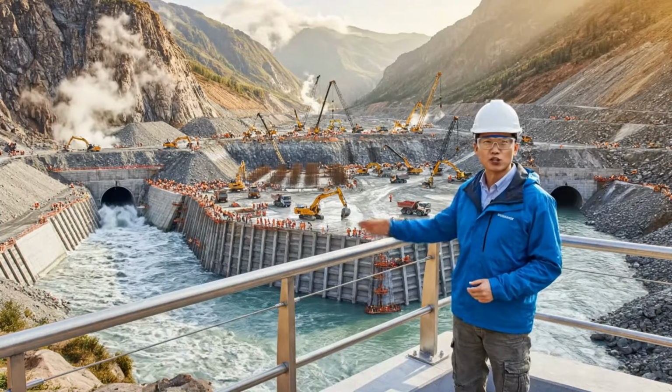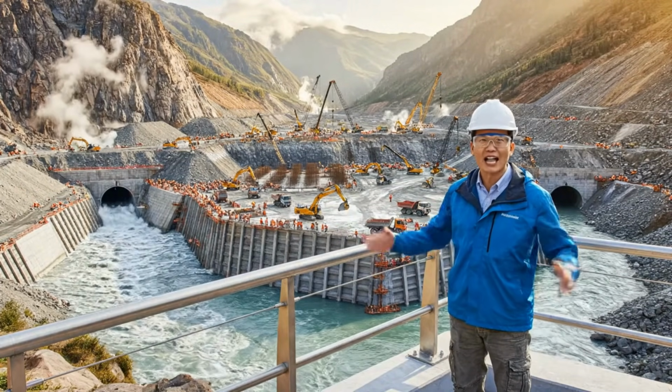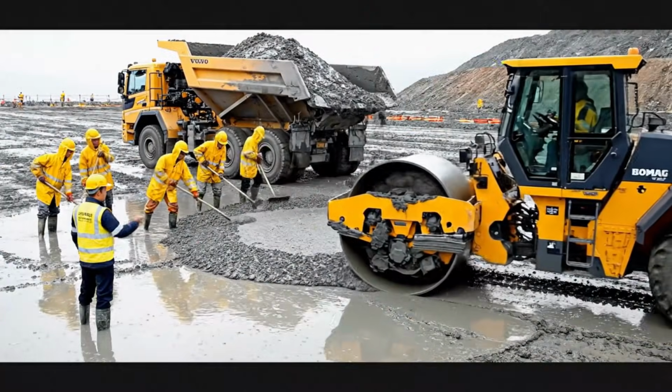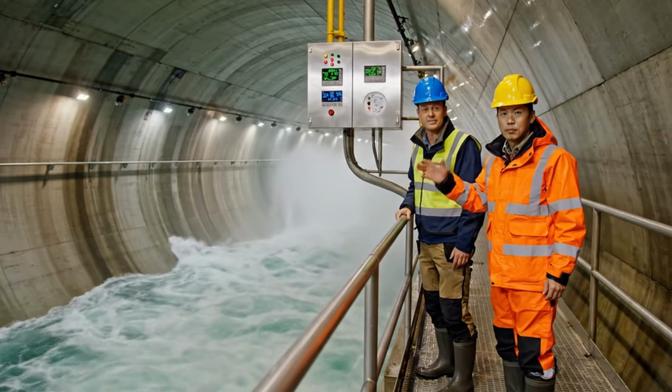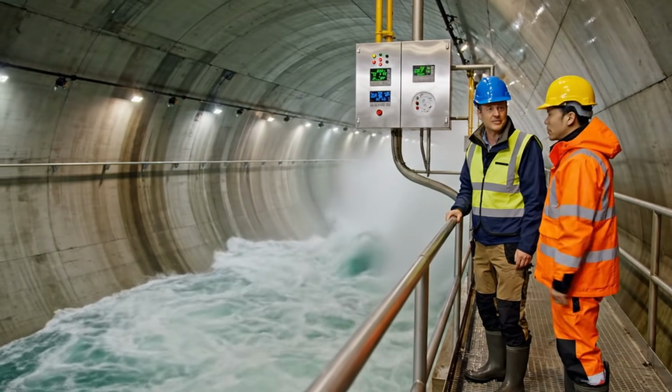The scale here is truly monumental. We've diverted the entire river through this tunnel, allowing us to construct the foundation within the dry cofferdams. This tunnel alone is handling 2,000 cubic meters per second. The engineering required to contain this force is absolutely staggering.